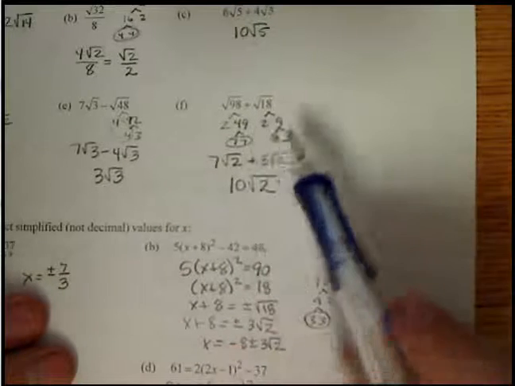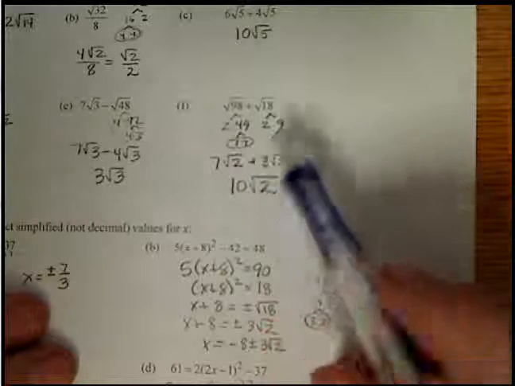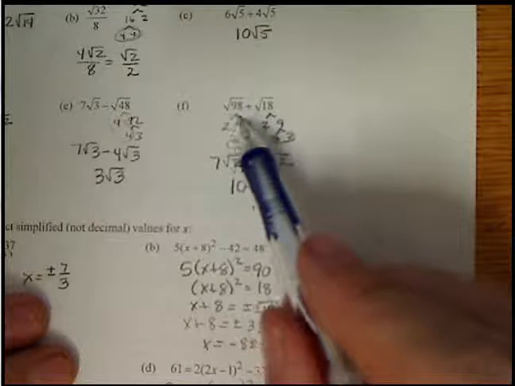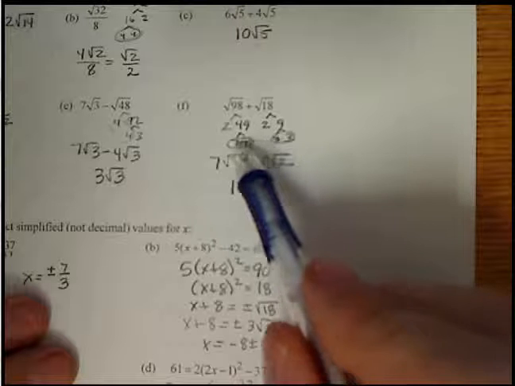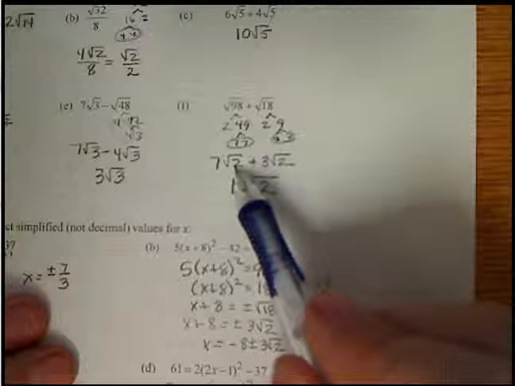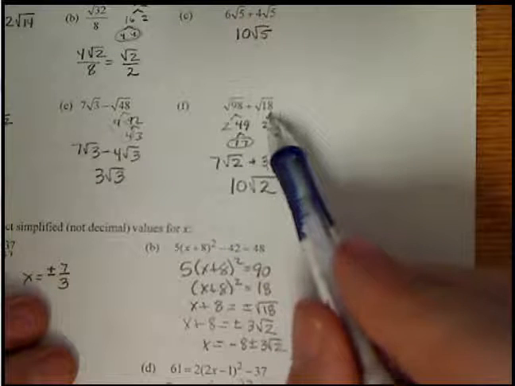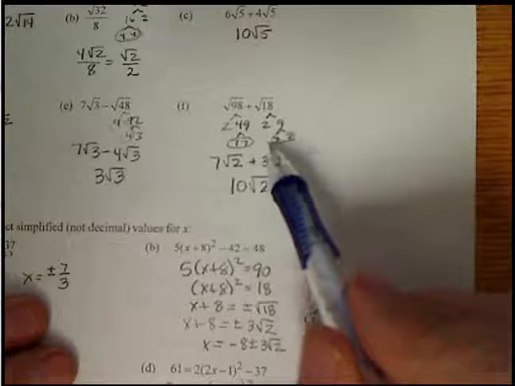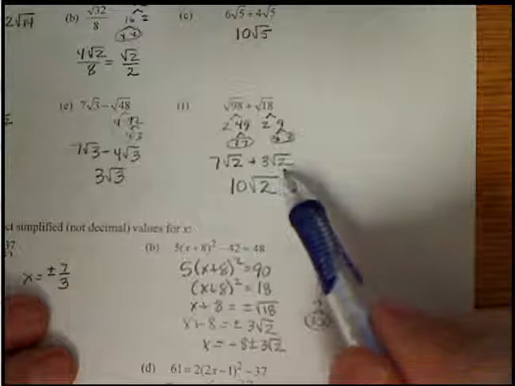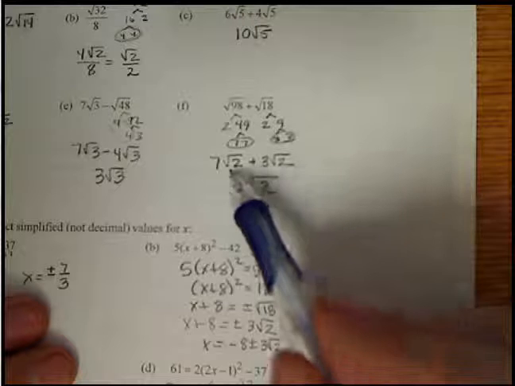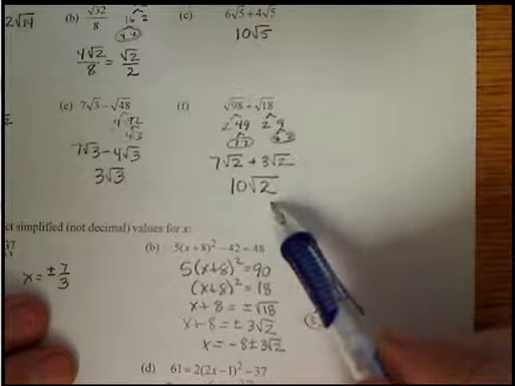Then on this one, I'm going to, again, simplify each one before I try to combine them. 98 is 2 times 49. 49 is 7 times 7. So I take out a 7. 2 is left inside. 18 is 2 times 9. 9 is 3 times 3. Take out a 3. 2 is left inside. It gives me 7 root 2 plus 3 root 2 is 10 root 2.